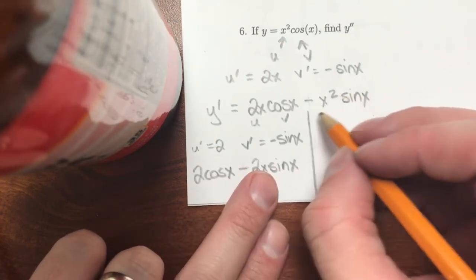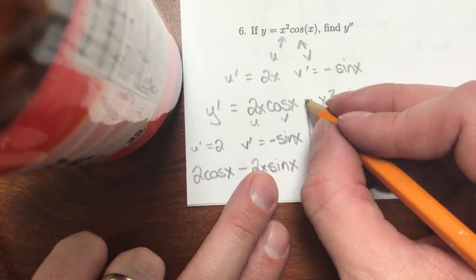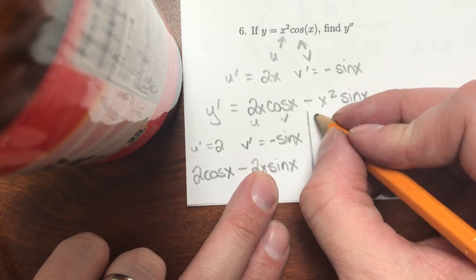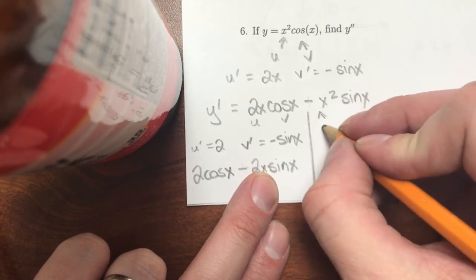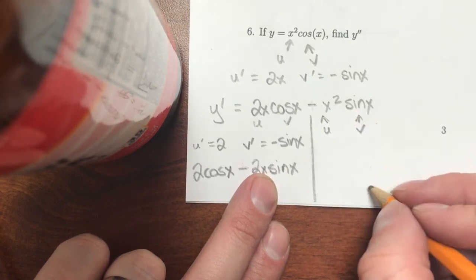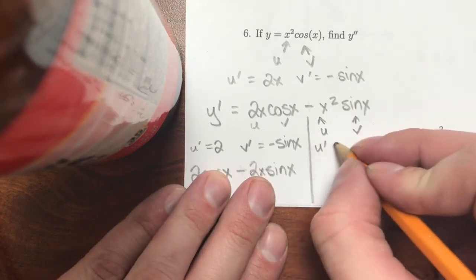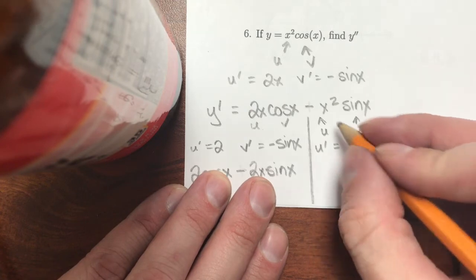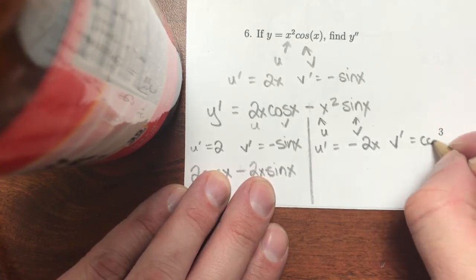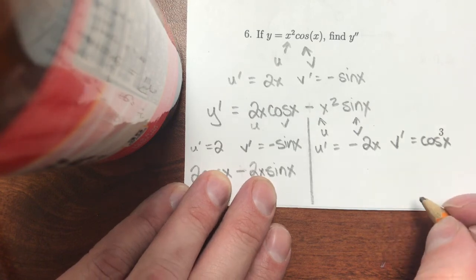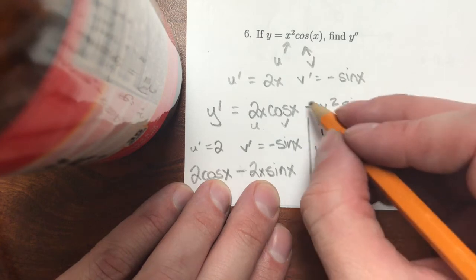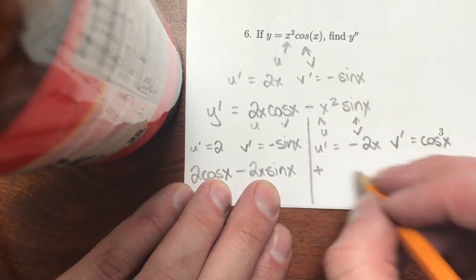All right. Now I have minus x squared, so I'm just going to let u be the negative. So u is negative x squared, v is sine x, u prime is going to be negative 2x, v prime is going to be cos x. Okay, so I have a plus sign here. So since I made that part of it, I'm adding everything.